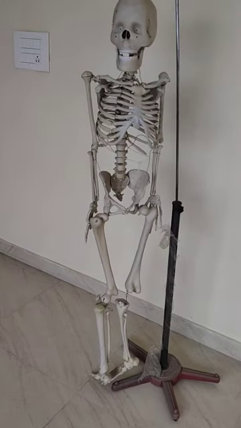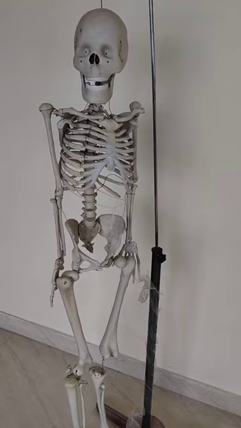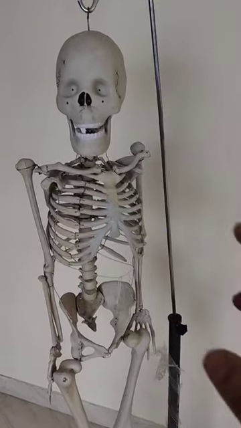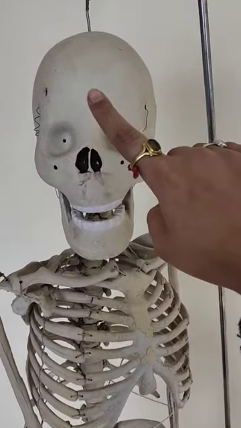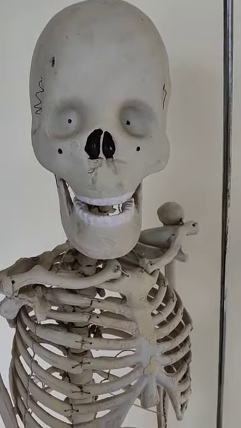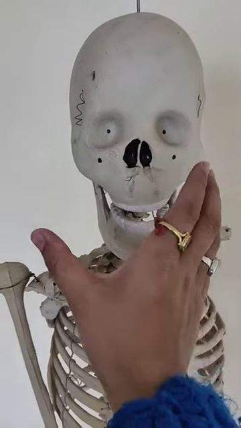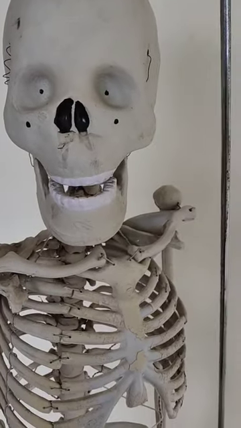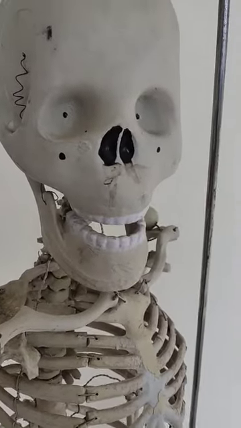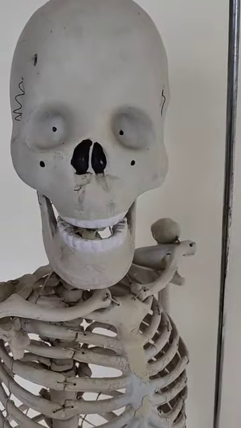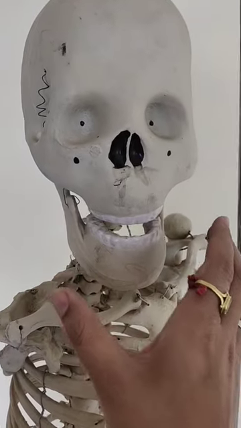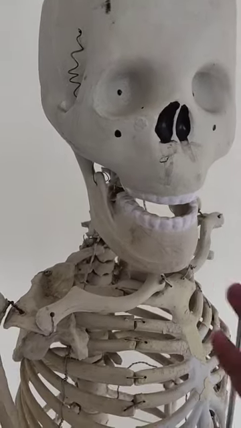We have discussed in the online class that there are many parts of the skeleton system. This is the first one, that is your skull. It is called the skull. The skull is made up of 22 bones. What is the function of the skull? It protects our brain.